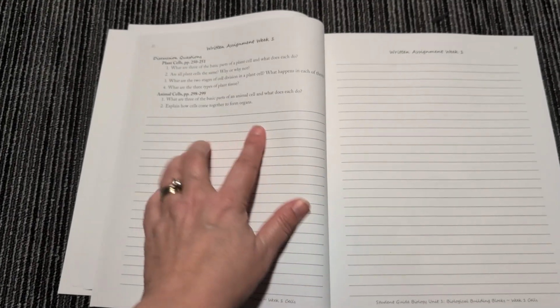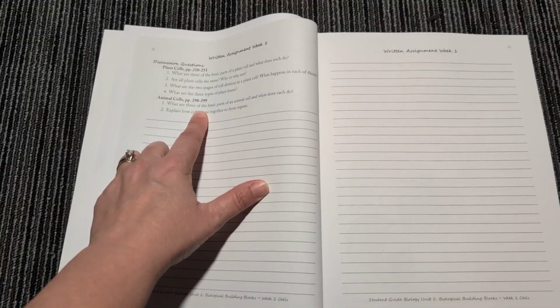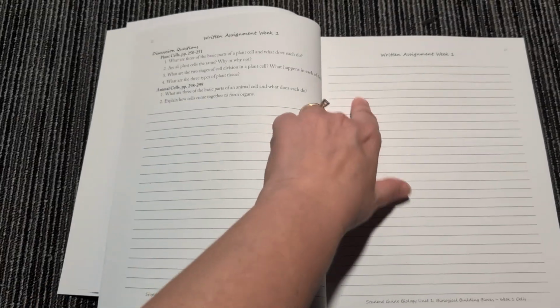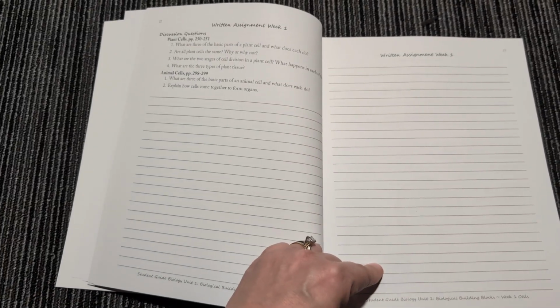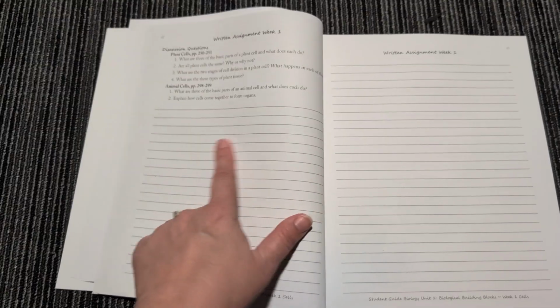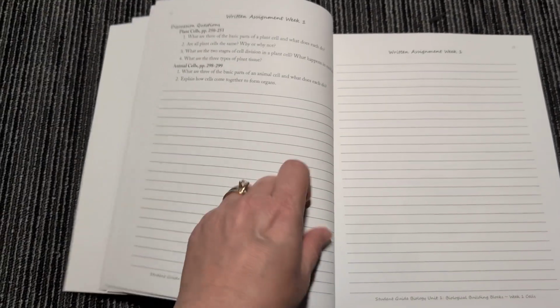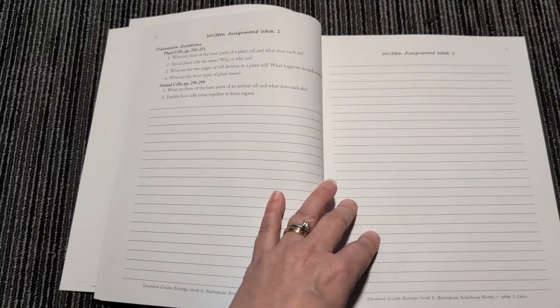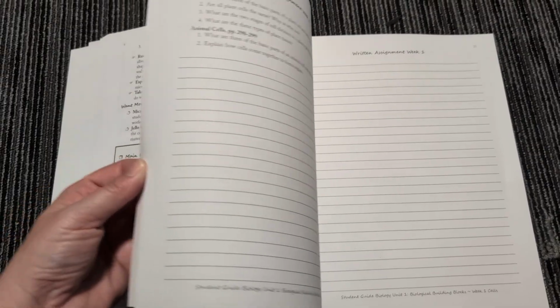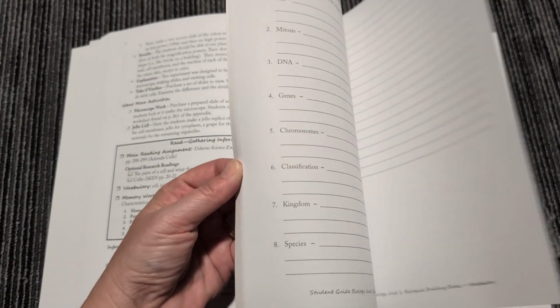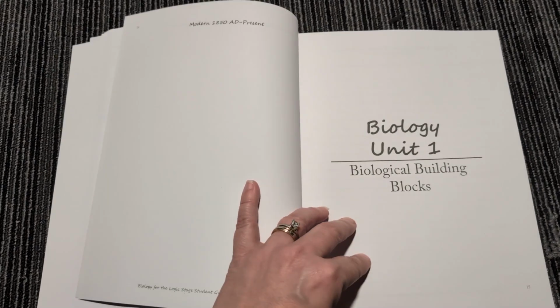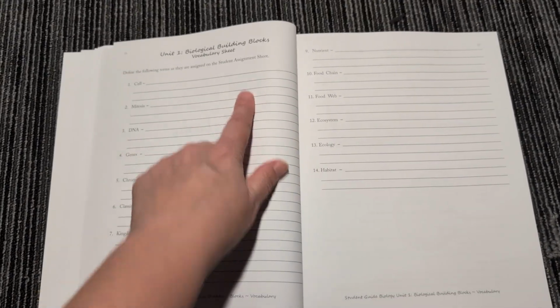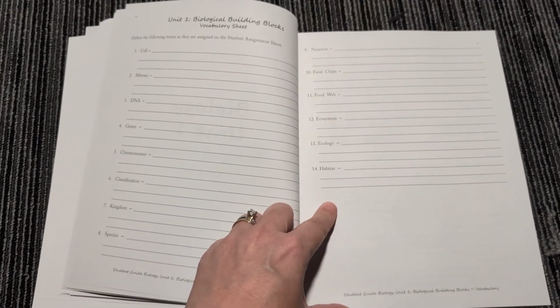In the student guide, the students will have the questions that you're going to ask, along with plenty of space to write down what they've learned from the reading assignments. This can be done as lists of facts, it can be bullet points, it can be paragraphs, whatever your student is capable of writing at that time. Their vocabulary can be recorded at the beginning of the unit on the vocabulary sheet for that unit.